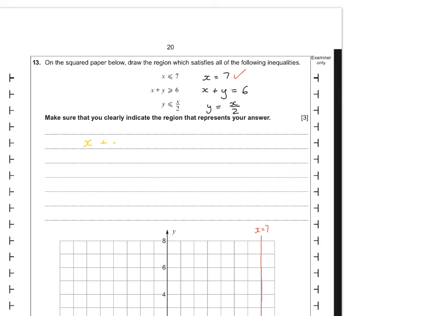So I'm going to do some working for this one by here. x plus y is equal to 6. Any two numbers that add together to give me 6. So 1 add 5, 2 add 4, and 3 add 3. These are going to be my coordinates for this line. So I'm going to plot (1, 5), (2, 4), and (3, 3).